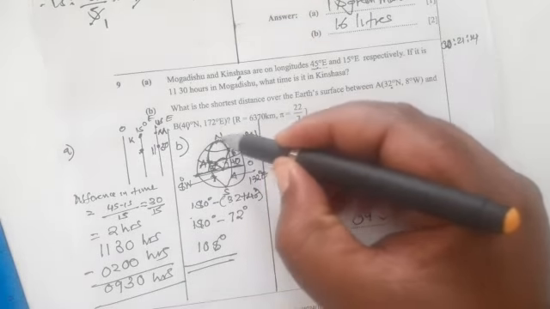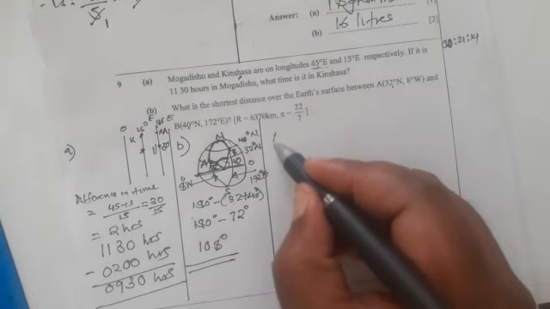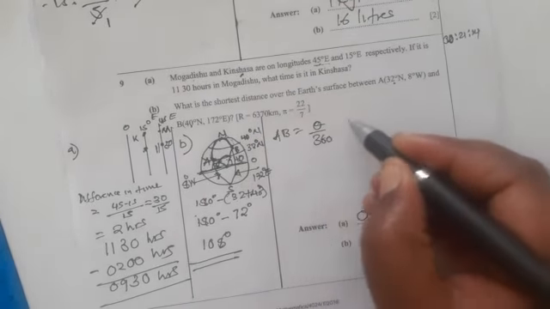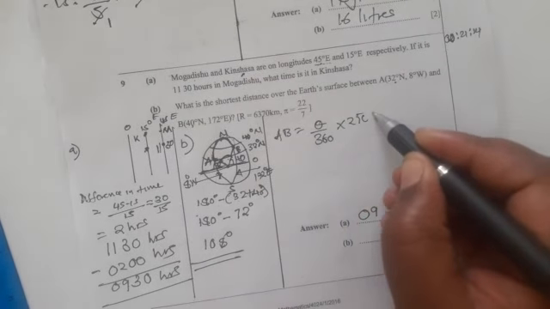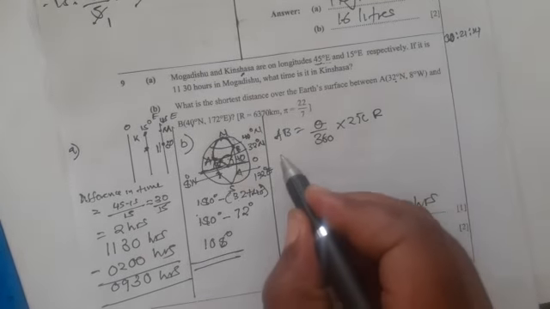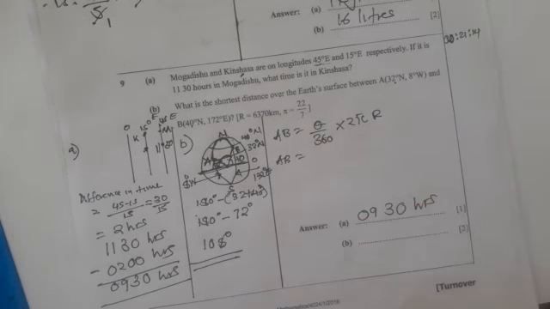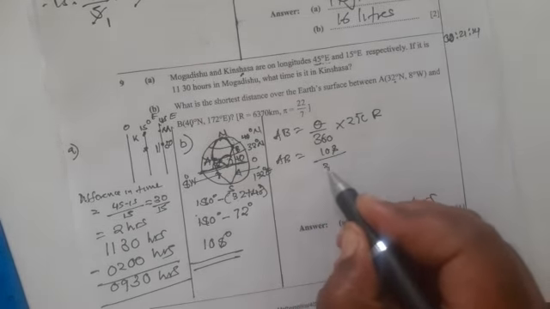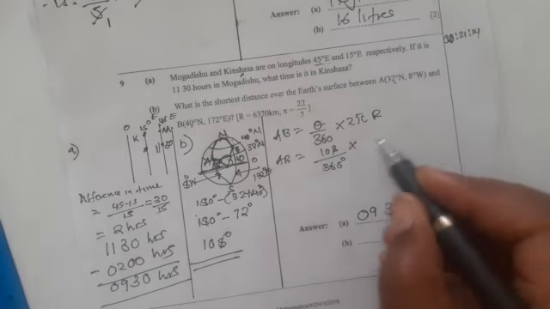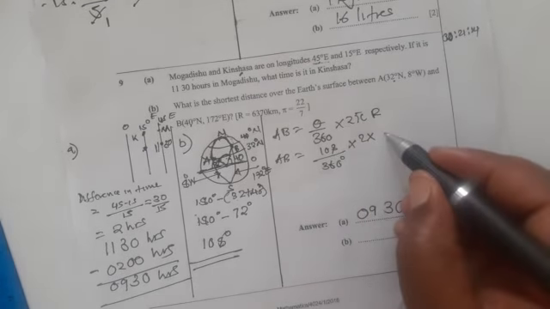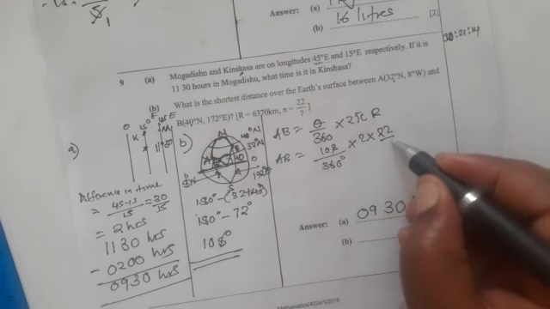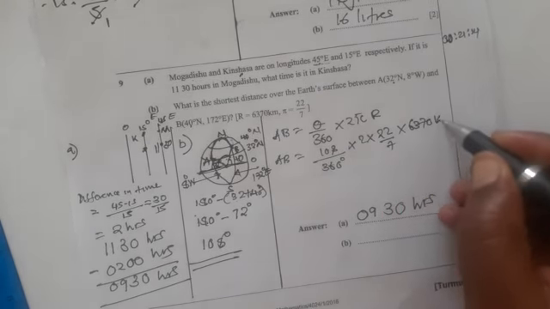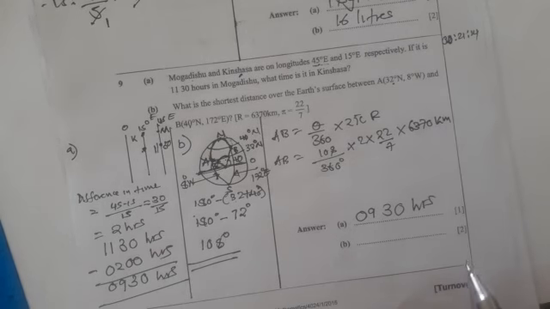So for us to get this arc length, we are going to say AB is equal to theta over 360 times 2 pi r. So AB is equal to, now our theta is 108 divided by 360 degrees times 2 times 22 over 7 by 6370 kilometers.